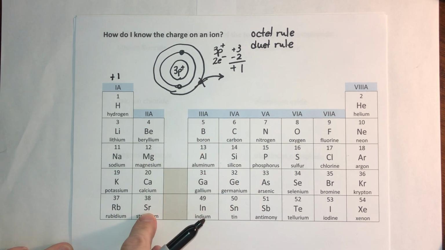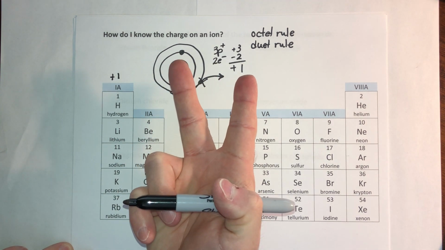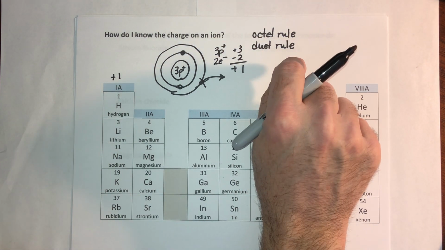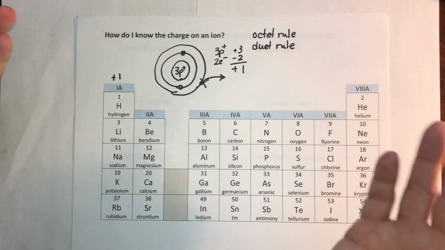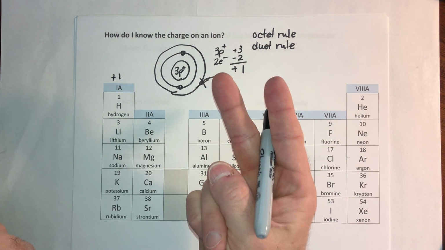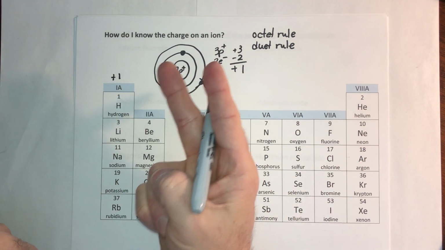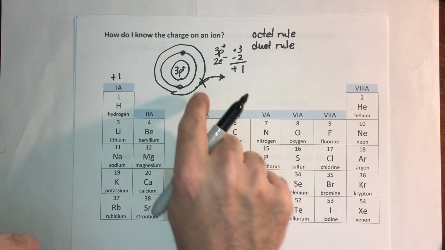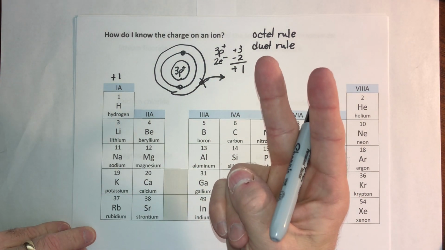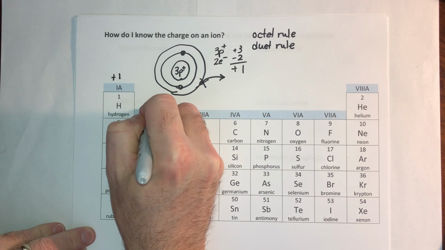If we look at column number 2, column 2A has 2 valence electrons. Now, you would really like to have 8. It's an octet. So what's your chances of getting 6 more electrons to make the octet? You've only got 2 and you're trying to make 8. You're not going to get them. So what you're going to do is take those 2 electrons and throw them away. Kind of like this threw away 1 electron. If you throw away 2 electrons, you're throwing away 2 negative charges, so you'd end up with a plus 2.